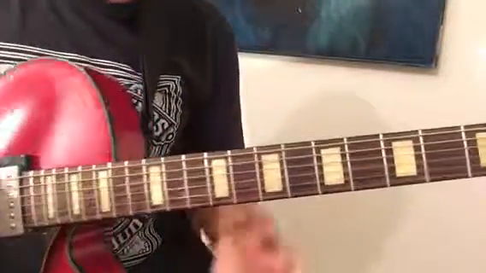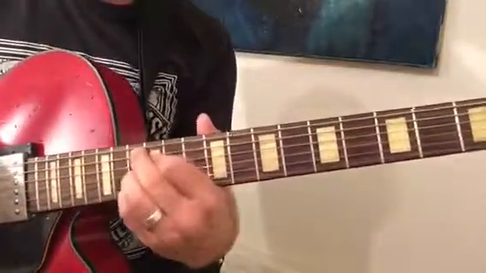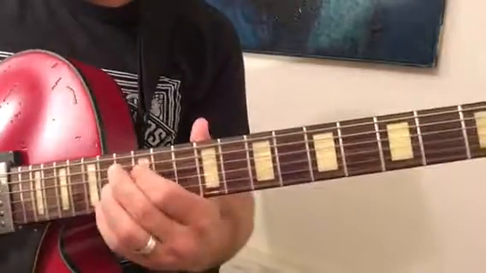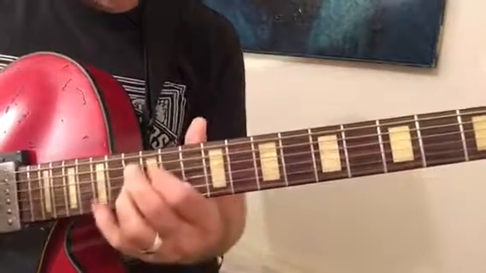And up to speed. 2 times through the form, start on the higher voicing. 1, 2, 1, 2, 3, 4.